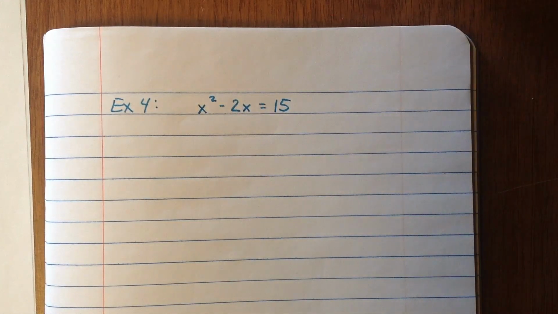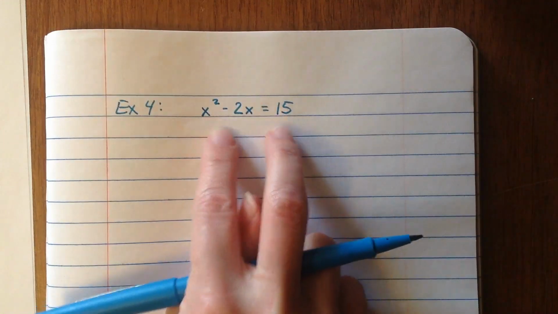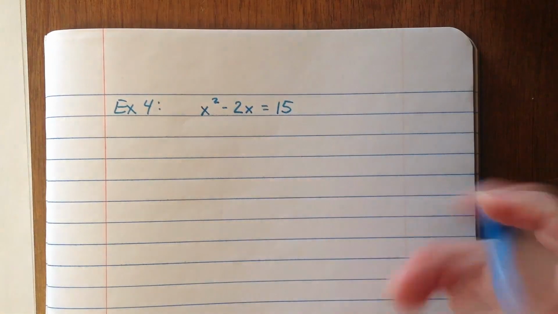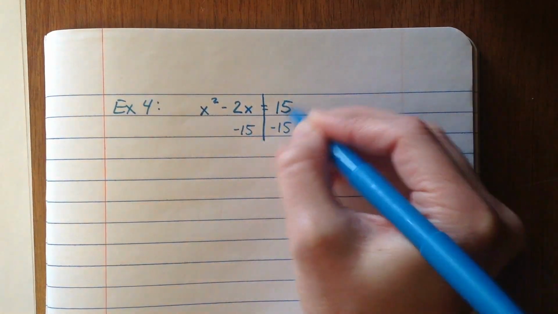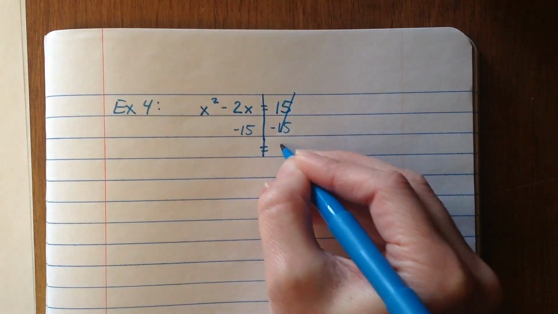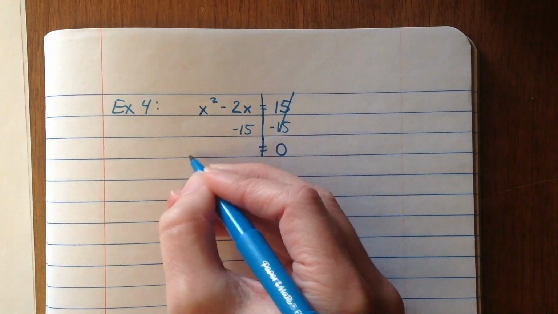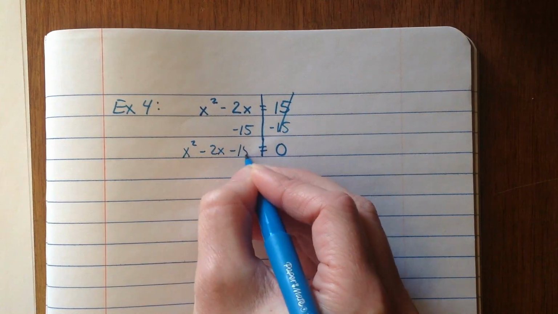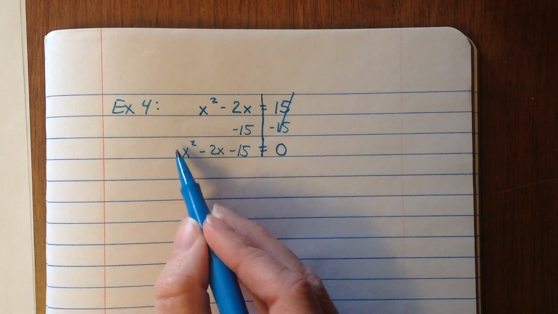All right, I hope you took the time to pause it and work it out yourself. So let's go through the steps here. First of all, is this in standard form? No, it is not. We want it equal to 0. So the first thing I'm going to do is subtract 15 from each side. Make sure that that's equal to 0. 15 minus 15 is 0. And over here, we can't take 15 away from either one of these, so it's going to be x squared minus 2x minus 15. We're ready now to factor because it is in standard form.